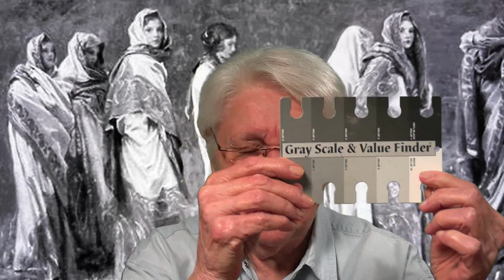And then it was around 2000, 2001, 2 or 3, somewhere in there. I remember because it was just after the turn of the century. The next shipment of these I got in bulk, lo and behold, had the numbers reversed, so that value 10 was the lightest light, and value 1 the darkest dark.